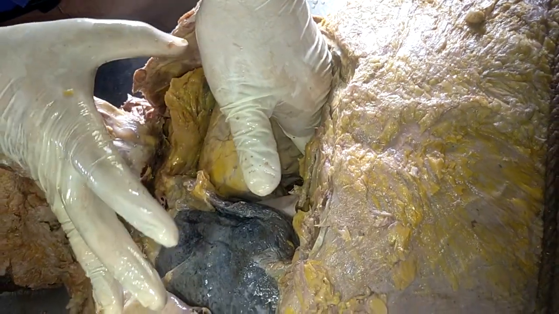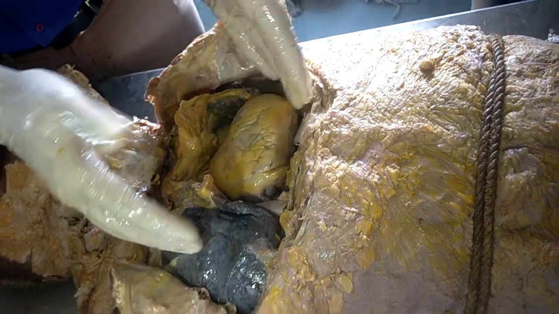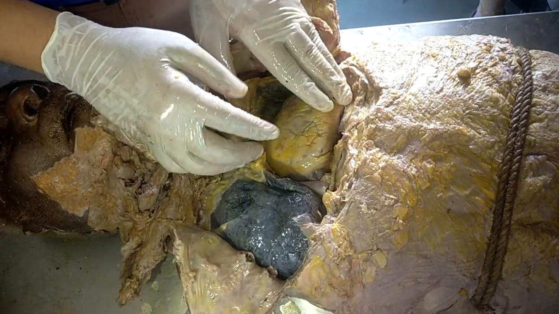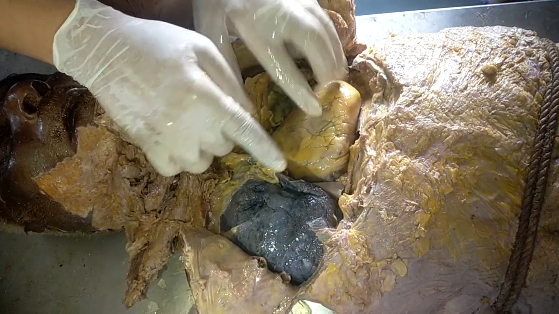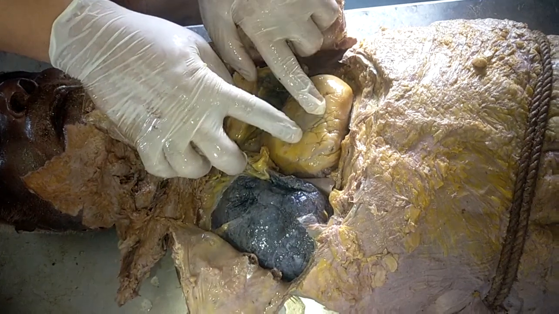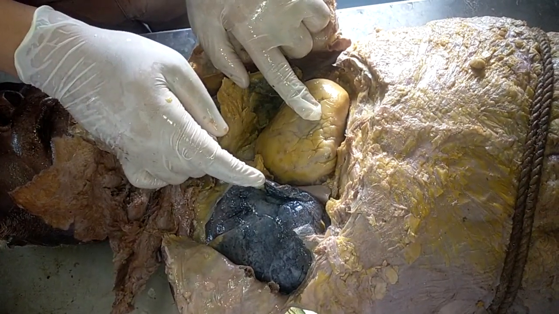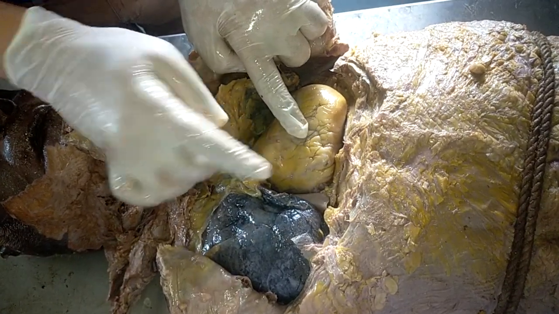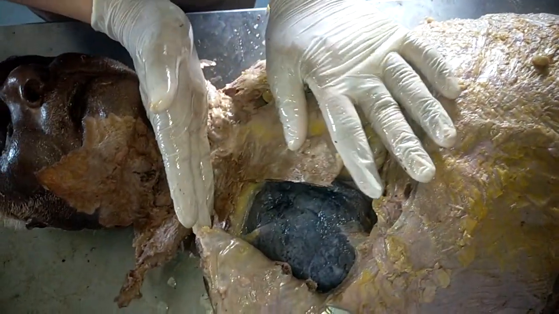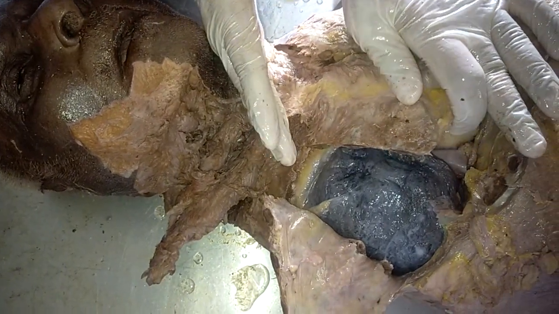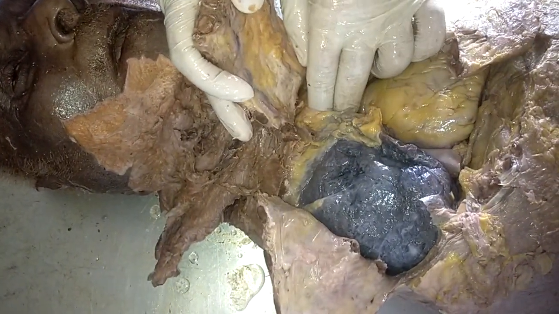So again I am repeating, the space between the two lungs, that is known as the mediastinum. The space in which the heart lies, it is the part of the inferior mediastinum, and that is known as the middle mediastinum. So heart is one of the contents of the middle mediastinum. The superior mediastinum, it contains the great blood vessels, which are situated at the base of the heart.